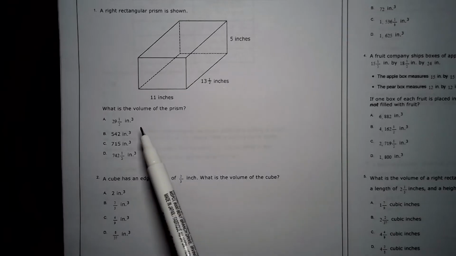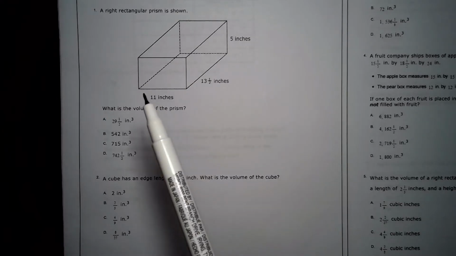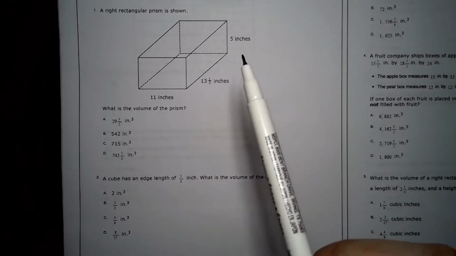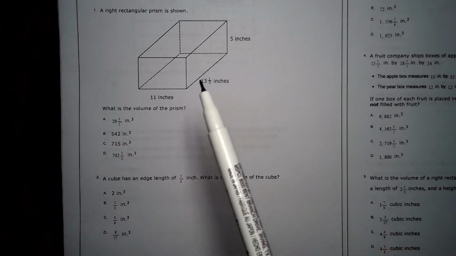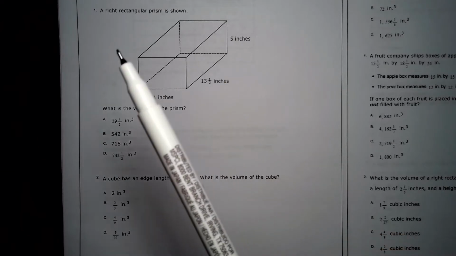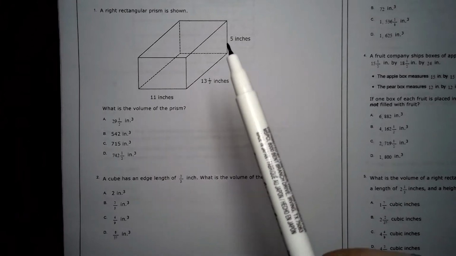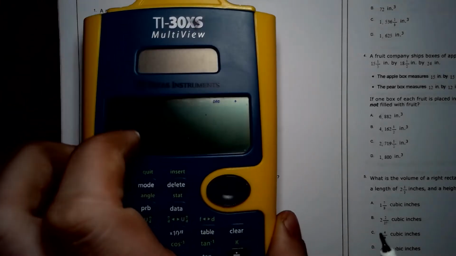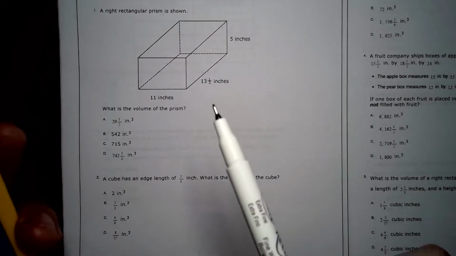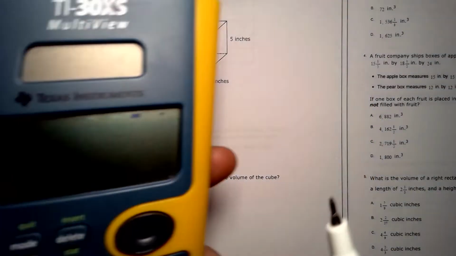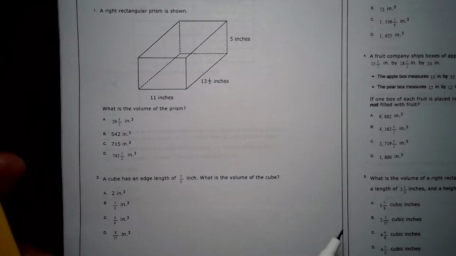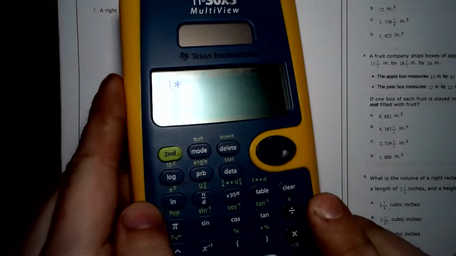Number 1 is just finding the volume of a rectangular prism. As you may have learned from the Orange Book activities and from Edgenuity, volume of a rectangular prism is just length times width times height. All you do is multiply those three numbers together, and this is a calculator active unit. So this is 11 times 13.5.